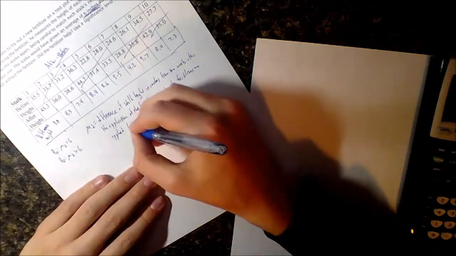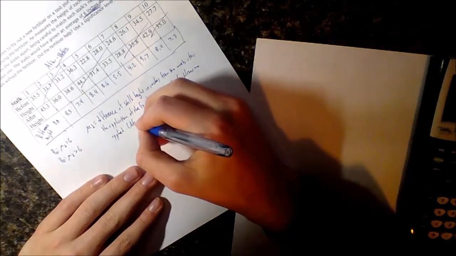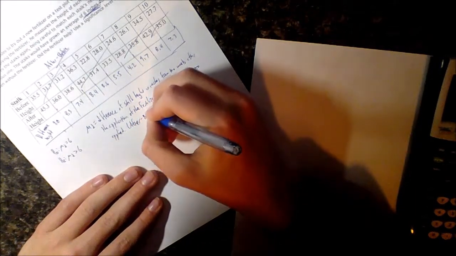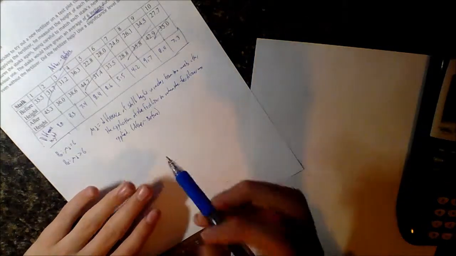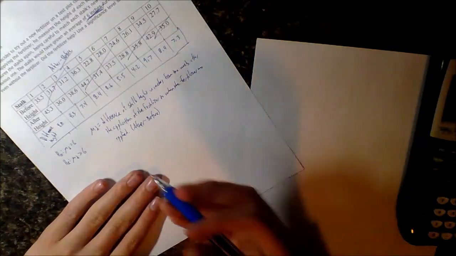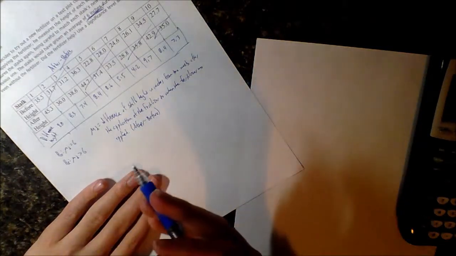And you can put in quotes after, before. So basically you're determining here the difference of stalk height in inches between when it was placed and 2 weeks after when the fertilizer was placed.